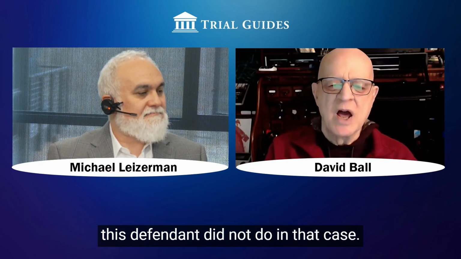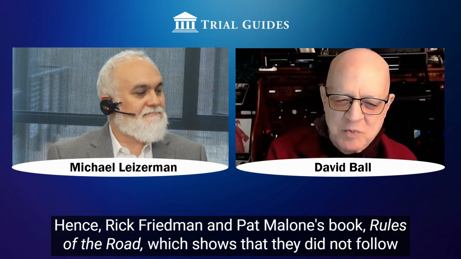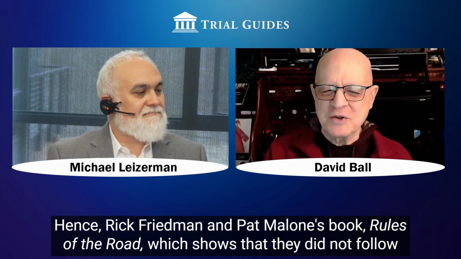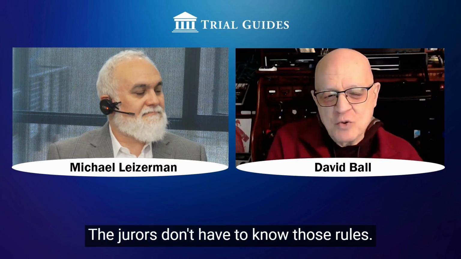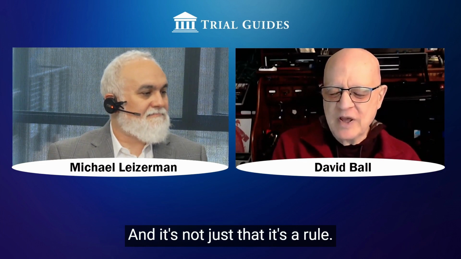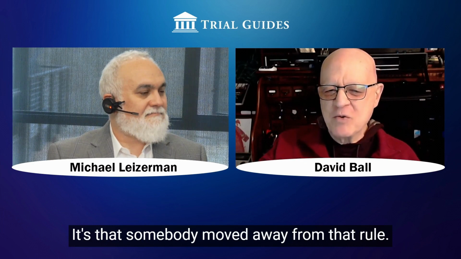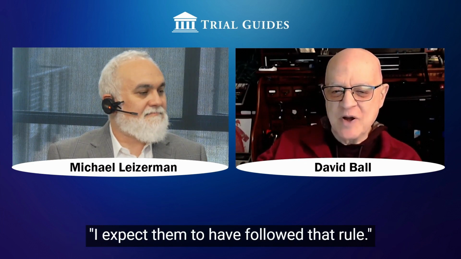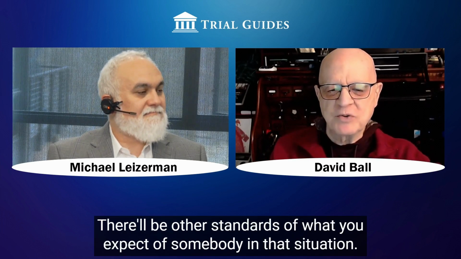do in that case. I expect them, some jurors will say, to follow the rules they're supposed to follow. Hence, Rick Friedman and Pat Malone's book, Rules of the Road, which shows that they did not follow the rules that jurors would expect them to follow. The jurors don't have to know those rules, they just expect them to follow the rules. And it's not just that it's a rule, it's that somebody moved away from that rule. I expect them to follow that rule. That won't be true of every juror. There'll be other standards of what you expect of somebody in that situation.